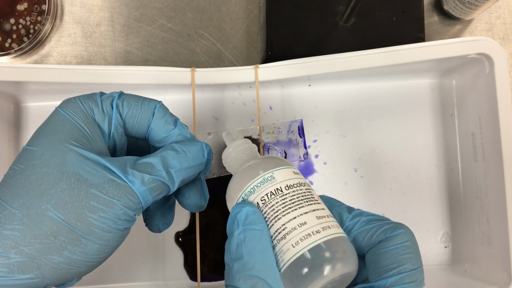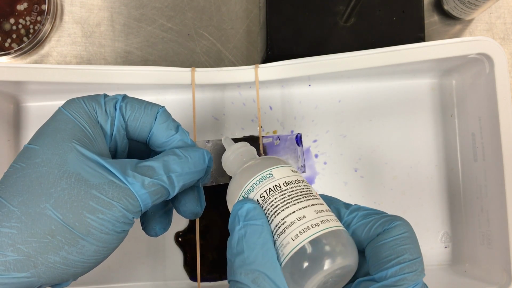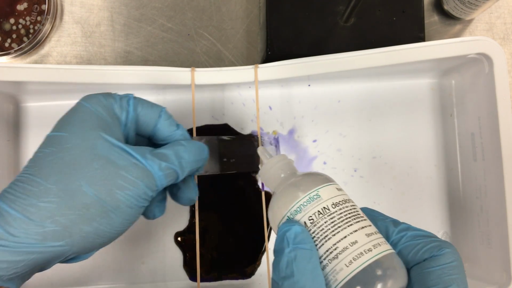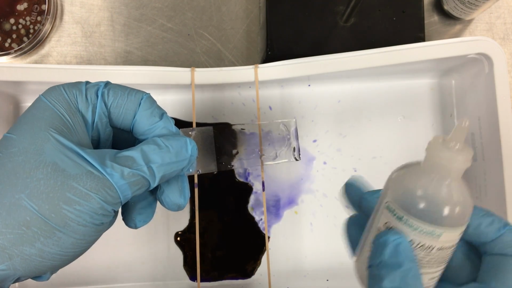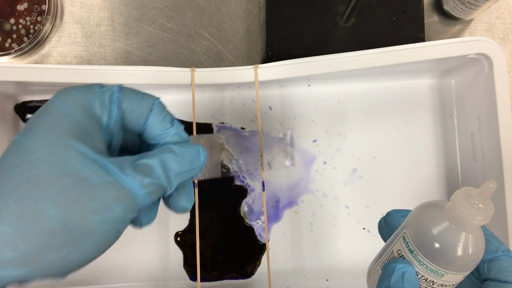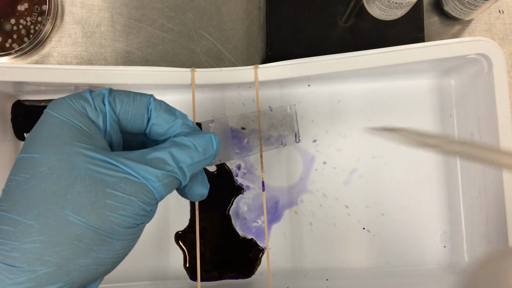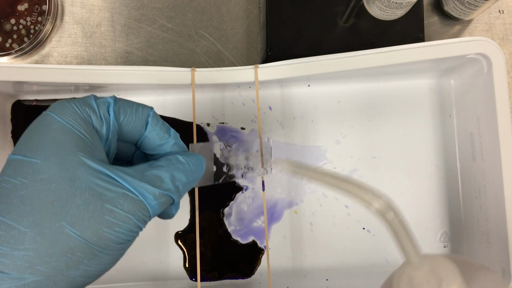So right now it still has quite a bit of color to it. So I'm going to keep dripping. And now we can see the runoff coming off of the slide is now clear, so it's done decolorizing. And then we want to be sure to rinse the decolorizer off when we're done with some distilled water.